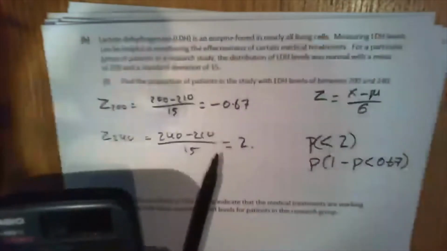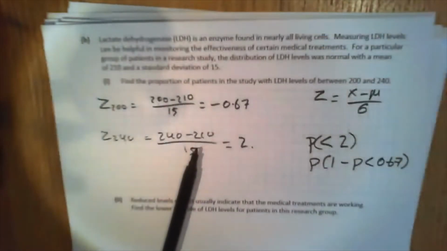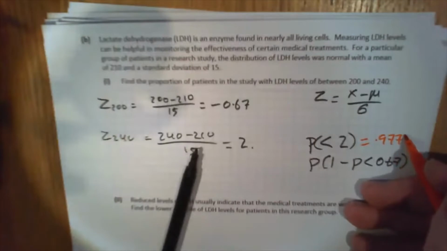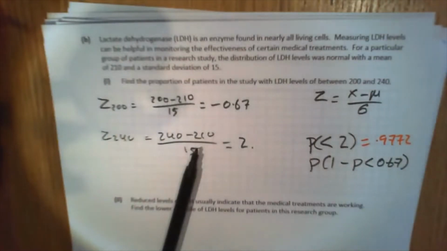So the probability of it being 2, okay, I'm just going to look it up here on my computer. Probability of it being 2 is 0.9772, and the probability that it is 0.67 is 0.7486. So 1 minus 0.7486 is 0.2514.